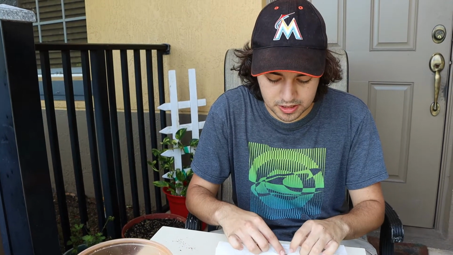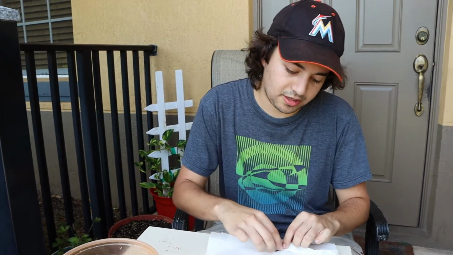I'm really excited to see which seeds grow first. Which seeds grow at all. You think the old ones, the young ones, or the ones in the middle? Let me know down in the comments what you guys think, and we'll keep you up to date on that. I personally have a hunch the older seeds are going to work the most.